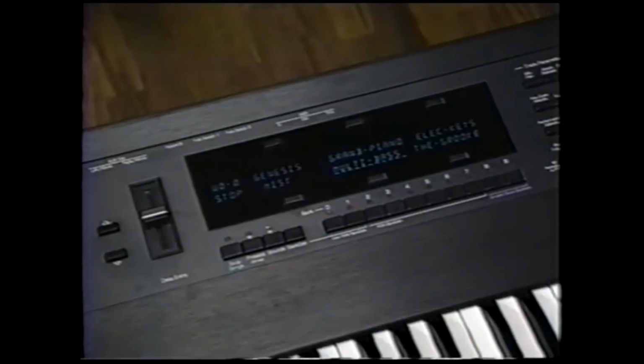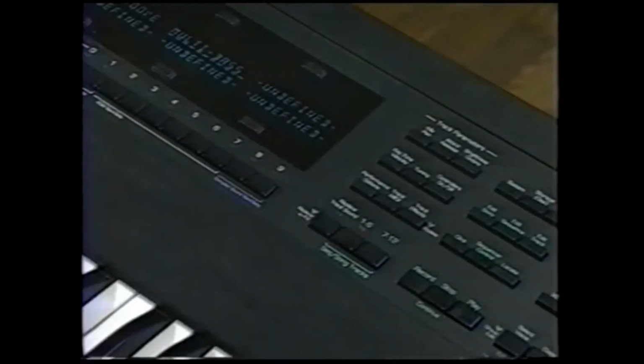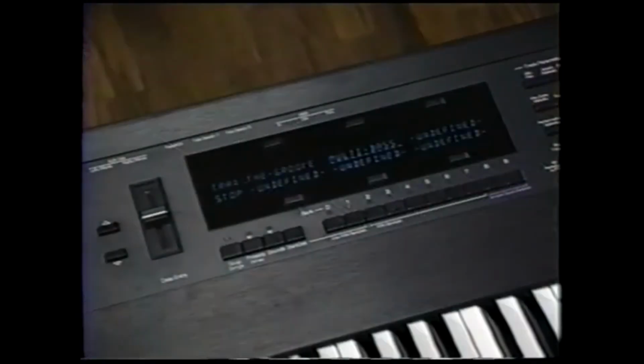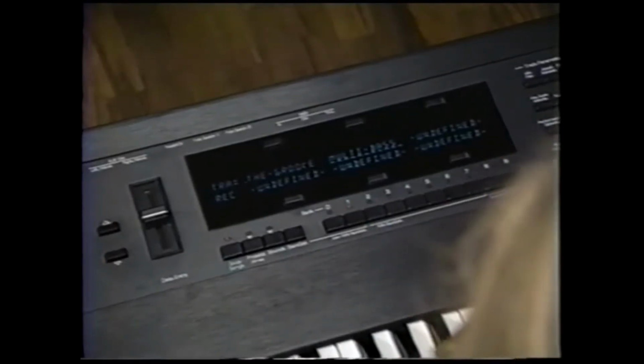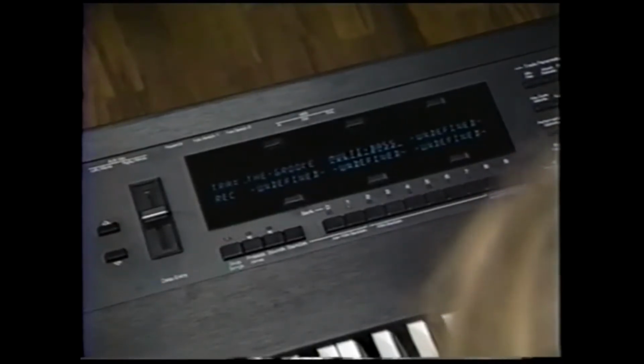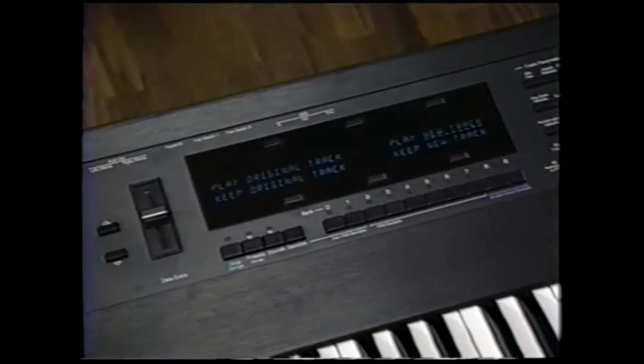Press the Replace Track Sound button again. You now have multi-bass assigned to track 2. Record a bass part in the key of F, following the steps detailed previously. You may select and record on up to 12 tracks in this way. The other 6 tracks can be accessed by pressing the Track 7 to 12 button.